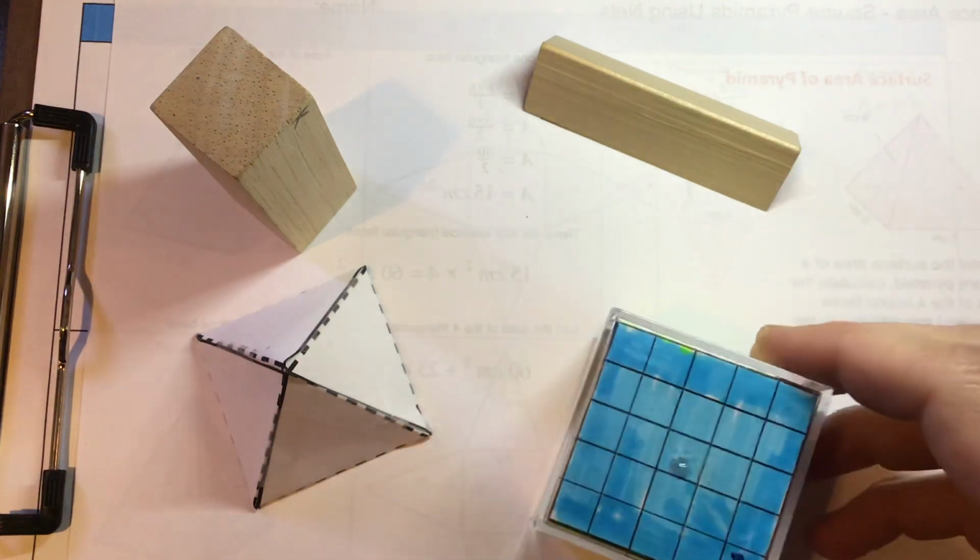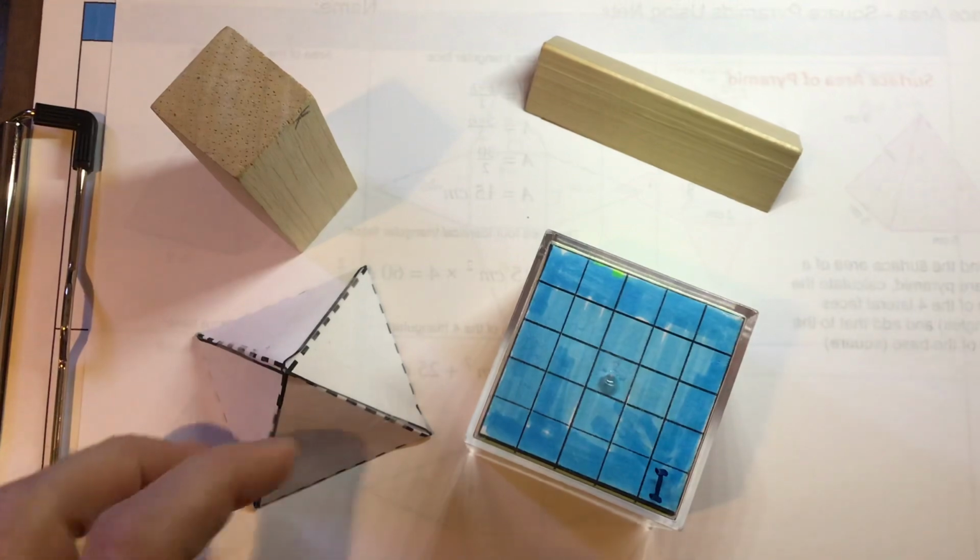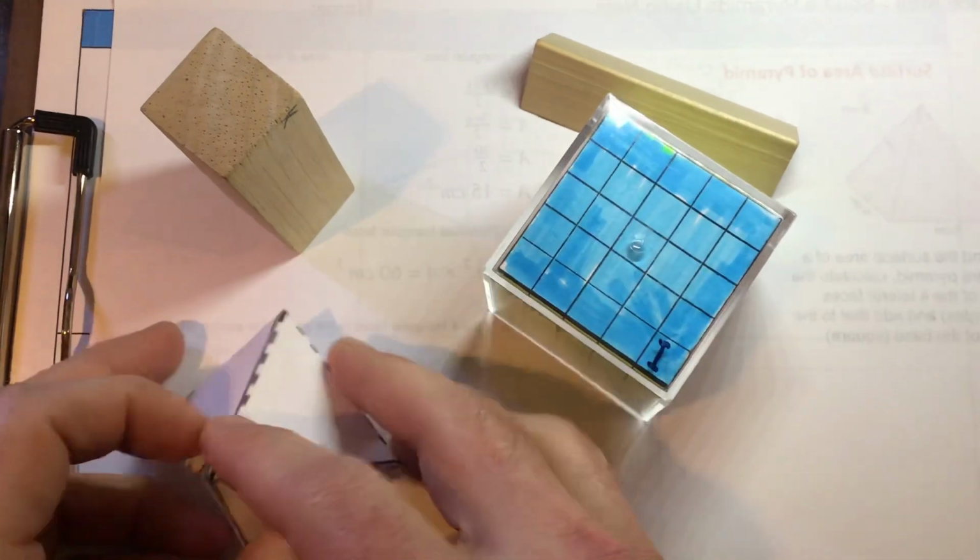Here we're still talking about three-dimensional solids. Today we're going to focus on finding the surface area of a square pyramid.